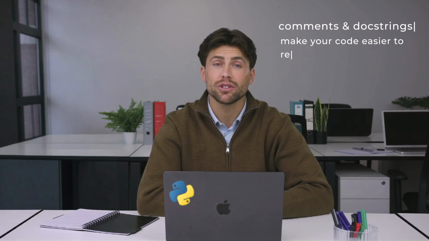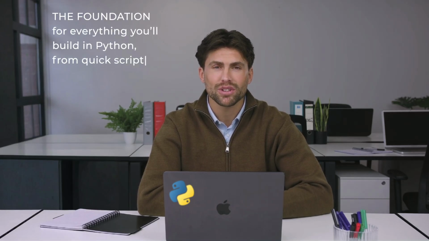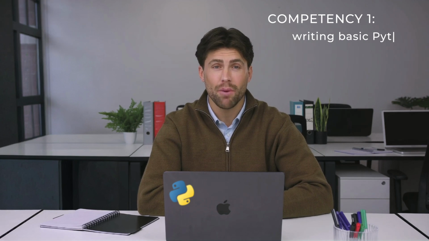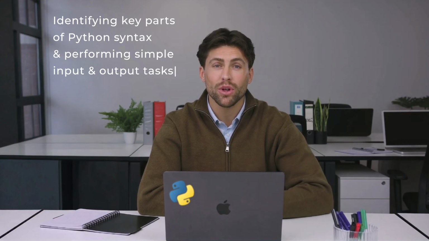We'll also talk about comments and docstrings, simple but powerful tools that make your code easier to read, understand, and debug. These concepts may seem small, but they form the foundation for everything you'll build in Python, from quick scripts to full-blown applications. Our goal this week is to help you reach Competency 1, writing basic Python code using correct syntax, variables, and basic operations. By the end, you'll be comfortable identifying key parts of Python syntax and performing simple input and output tasks.